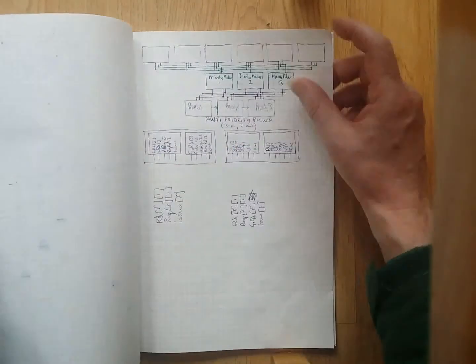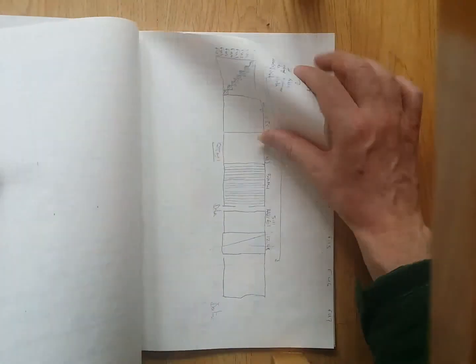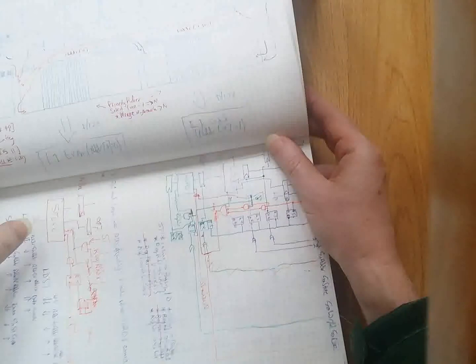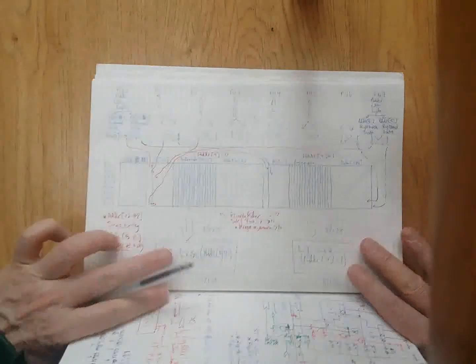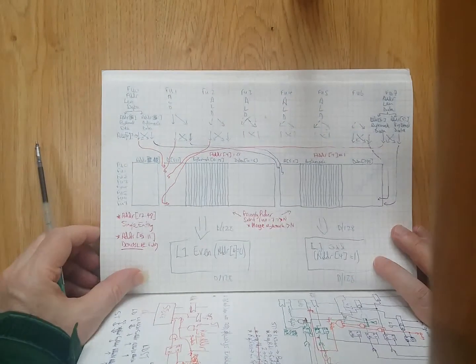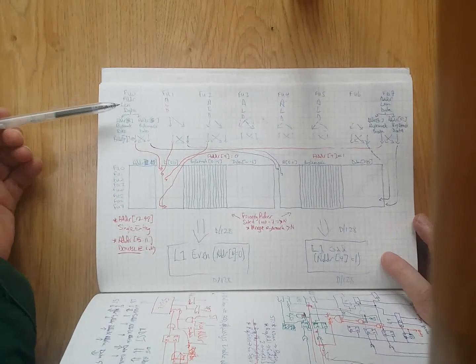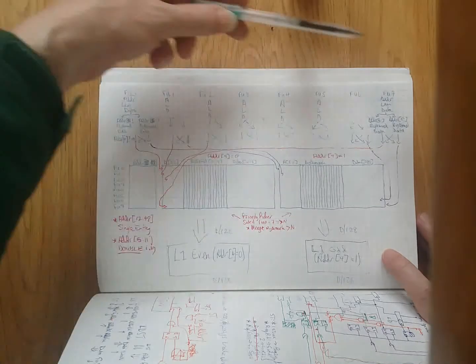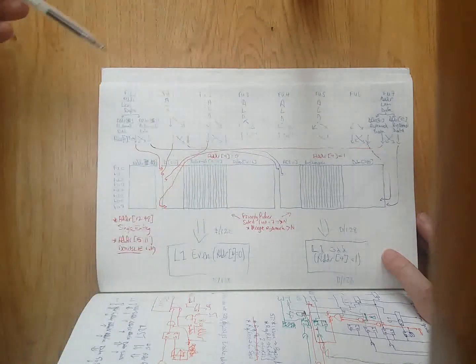Eventually we went to this diagram here. Make sure that's in the middle. Yep, it is. Good. So here are your function units 1, 2, 3, 4, 5, 6, 7, 8, numbered 0 to 7.